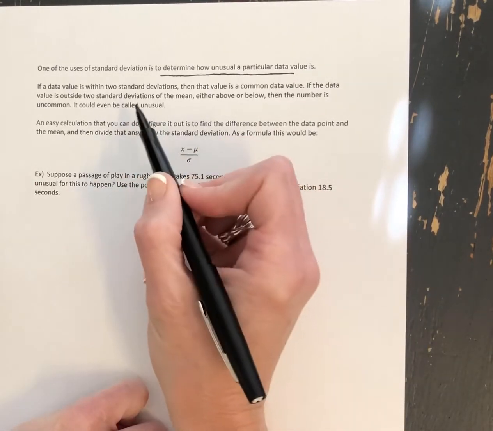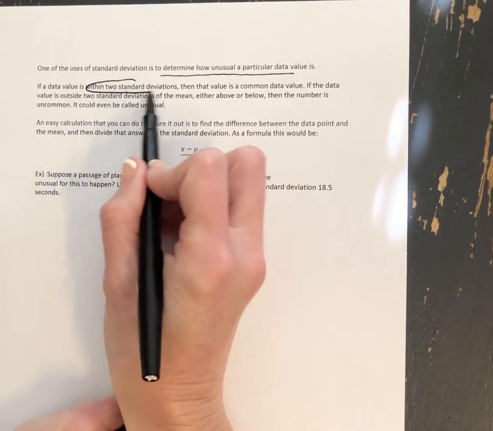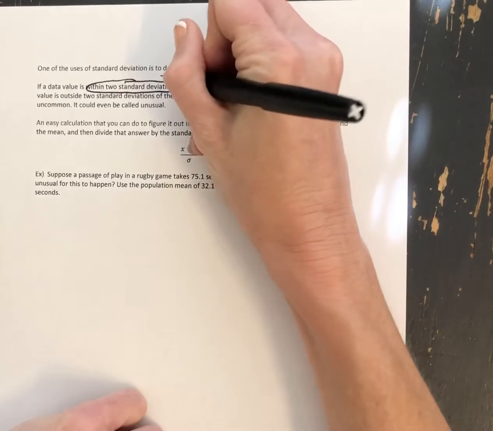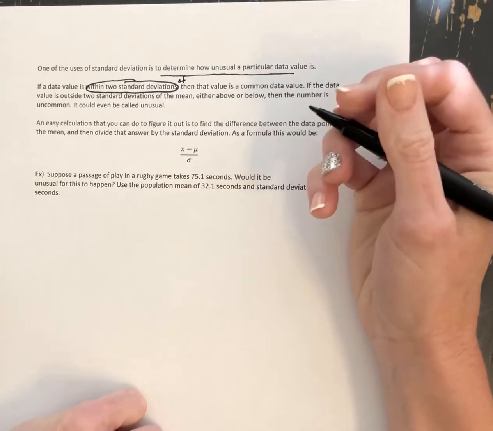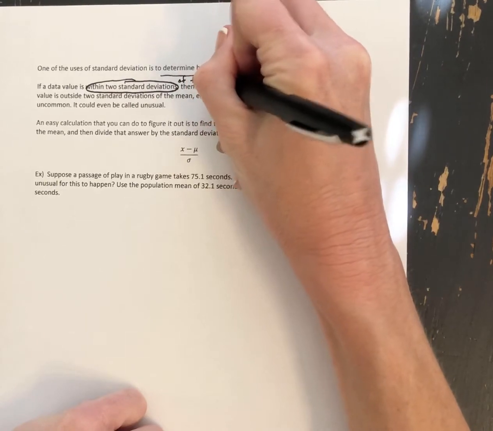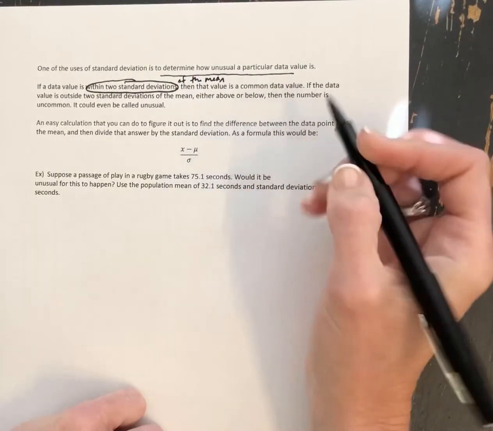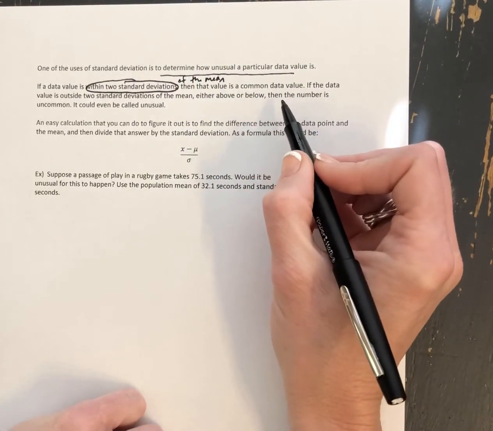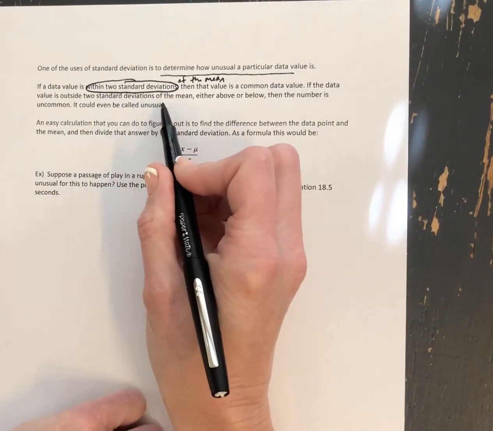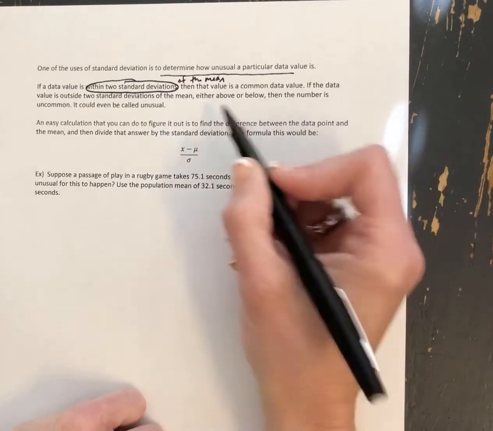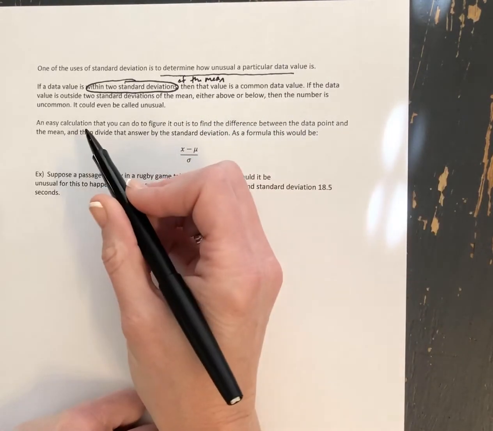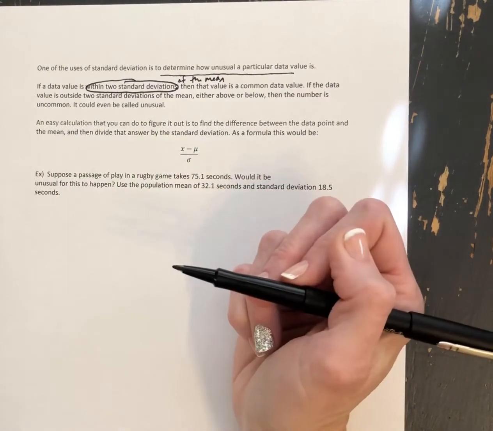So if a data value is within 2 standard deviations of the mean, then we would say that value is a fairly common data value. And if the data value is outside 2 standard deviations from the mean, either above or below, then we would say that observation is uncommon or unusual.